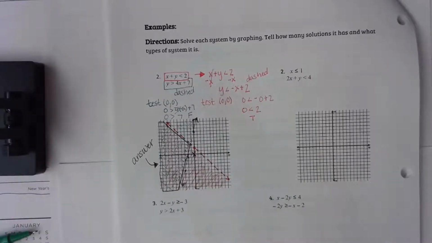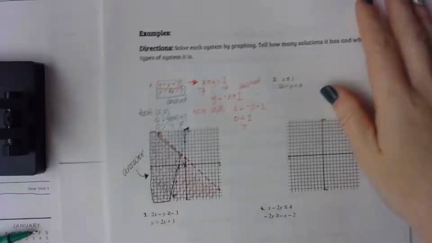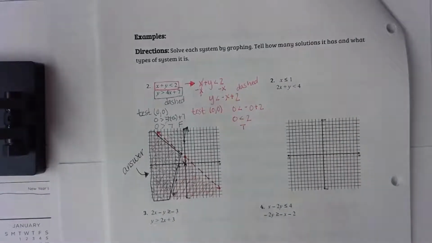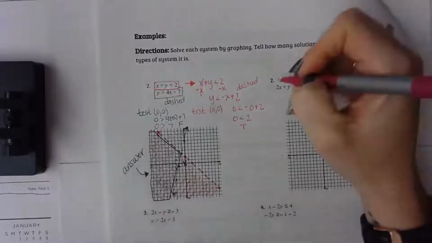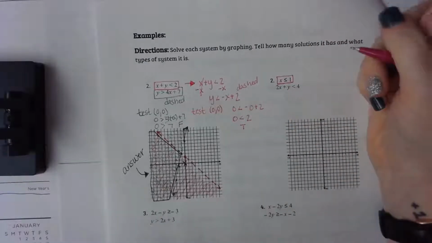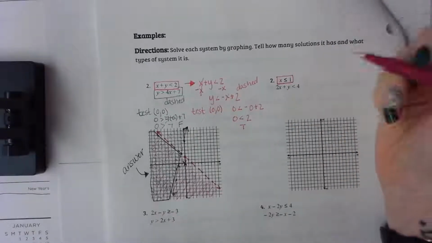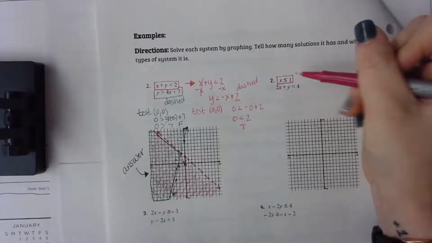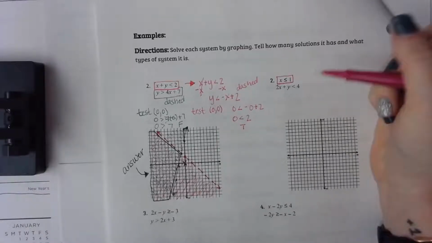Okay, so I'm going to go ahead and do another one for us. My green was dying though, so let's use some different colors. So let's do pink and purple. So I'll do this top one in pink. Okay, so this is already in slope-intercept form, so we don't have to manipulate that at all.